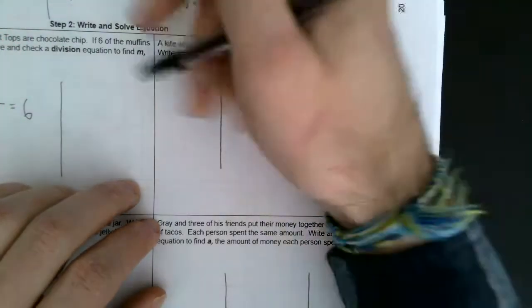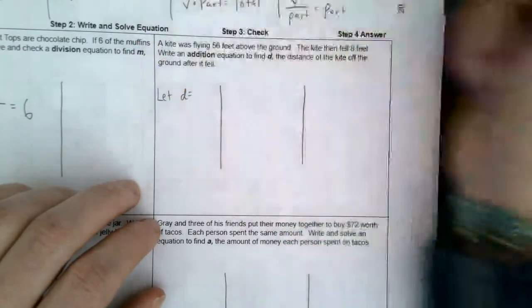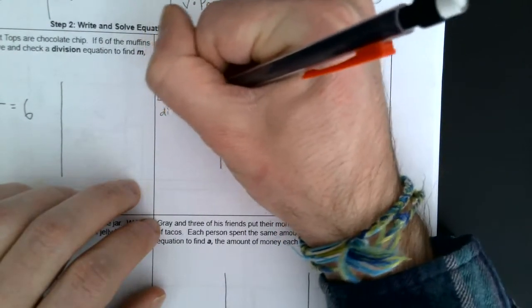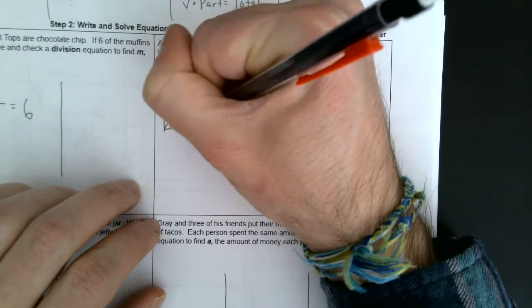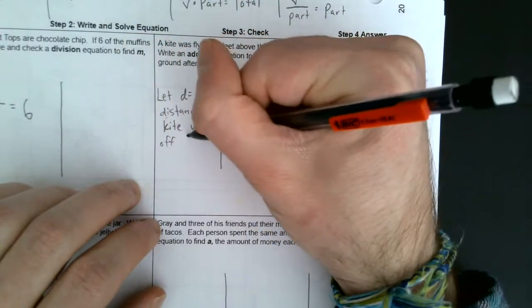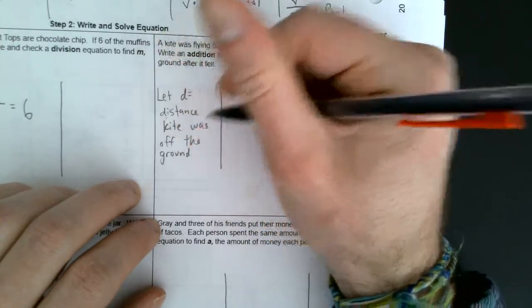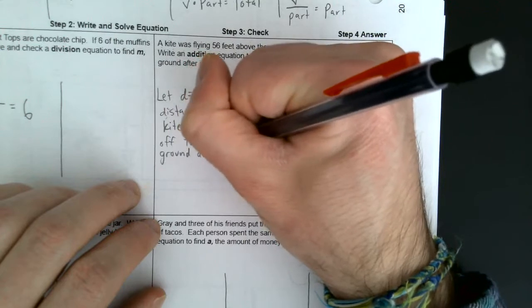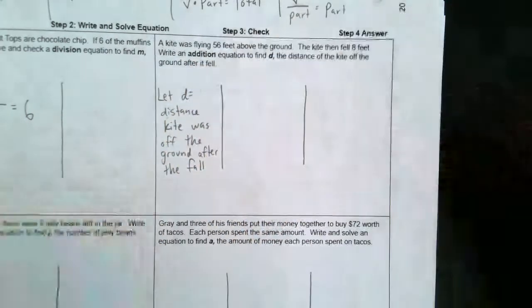Okay, that makes sense. So let D, I'm just going to take those words right from the problem. To find D is the distance. I'm just going to write distance kite was off the ground. See, this is why these are a little specific. Distance kite was off the ground after the fall. After the fall, the big fall, the 8-foot fall.